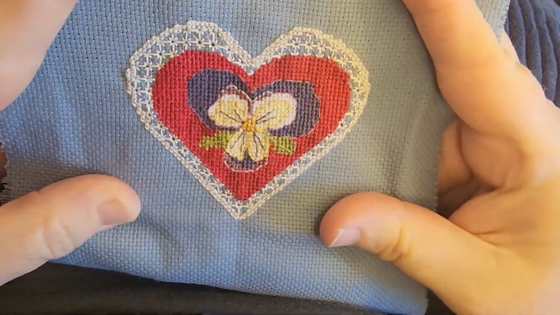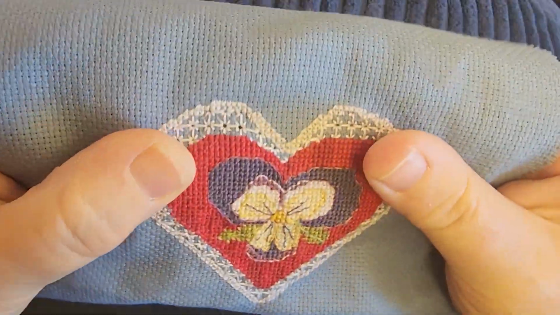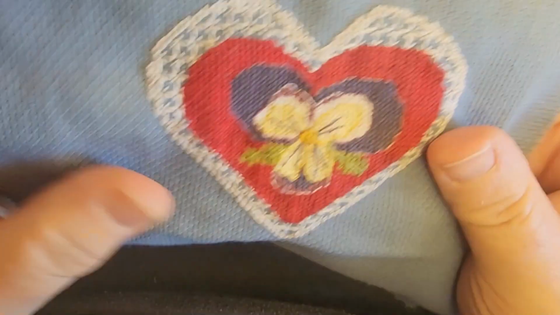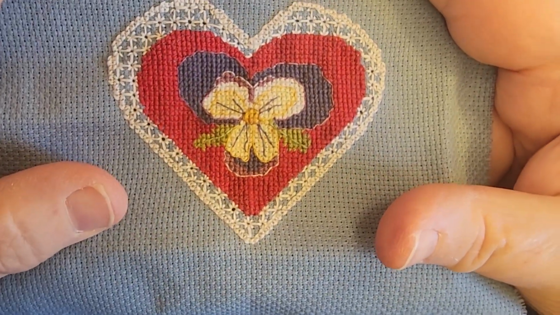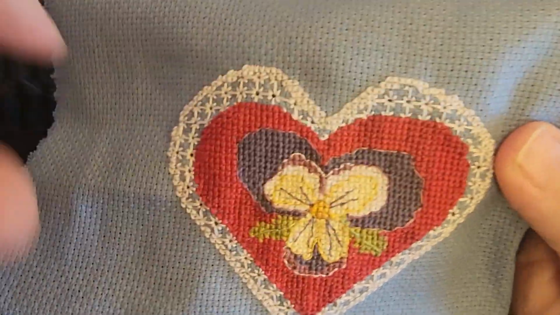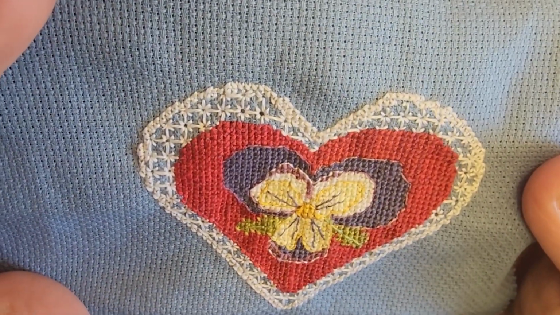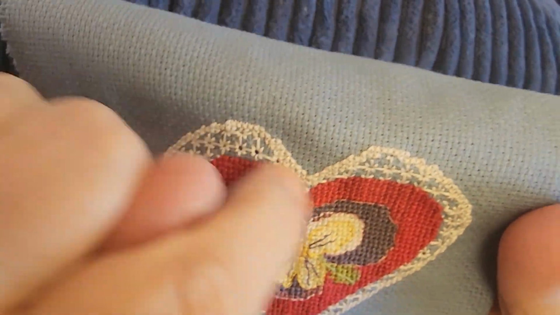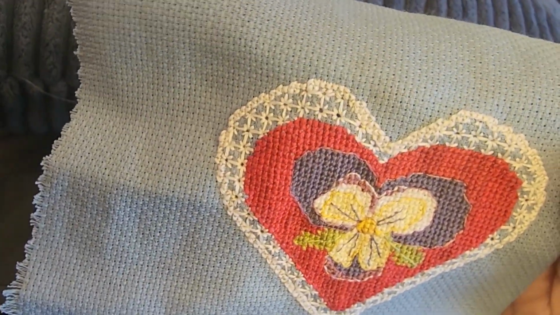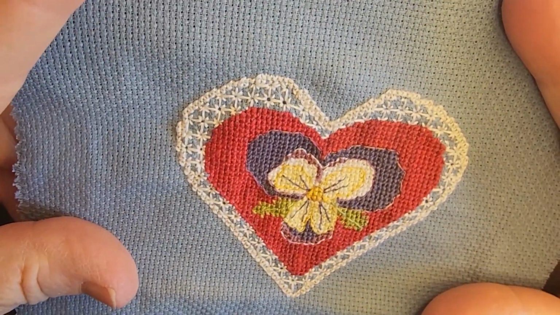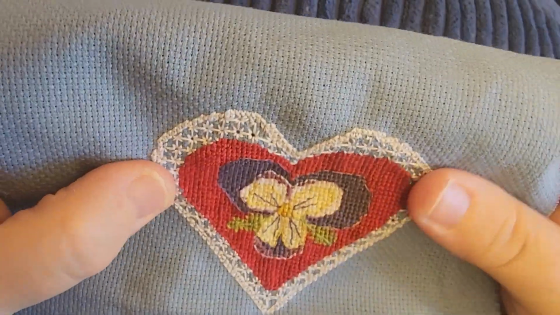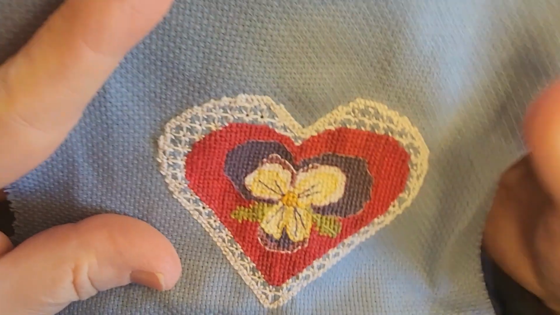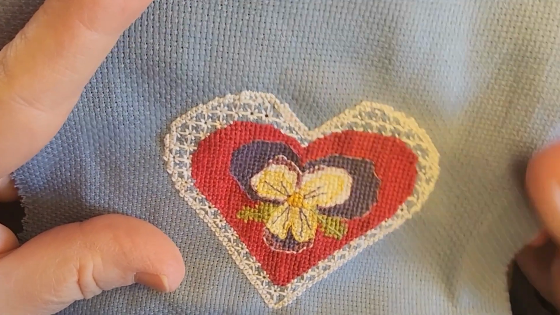Alrighty, so that has either inspired you to try to do the lace work like I did on the edge, or it has made you go, I don't think so, which means you could also go around this with some other colors and just do an edge again. Yeah, but hopefully now you do know how to do an Algerian eyelet, and you see that it is certainly something that can be done on Aida very easily.